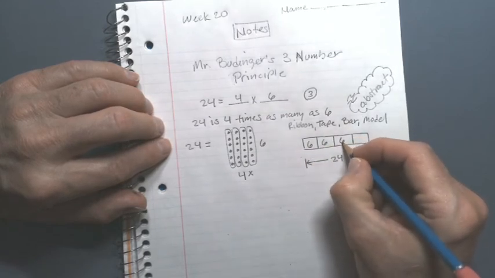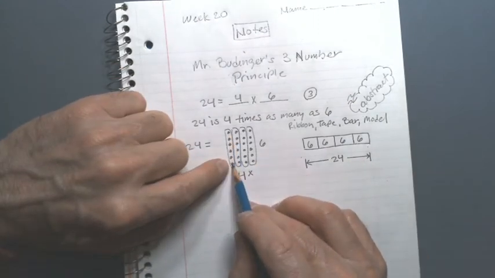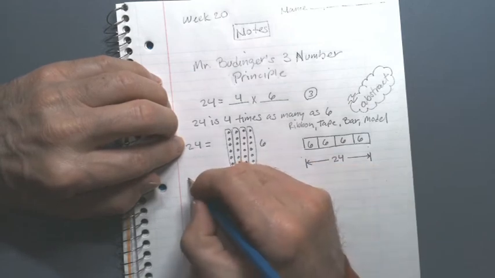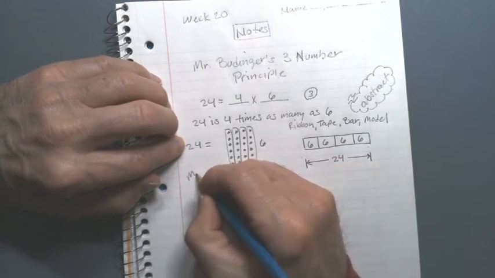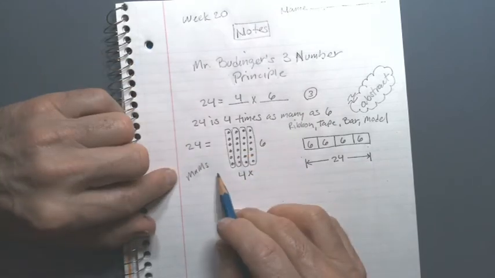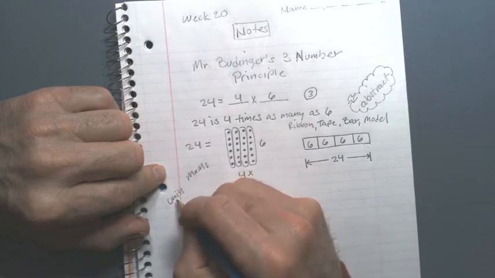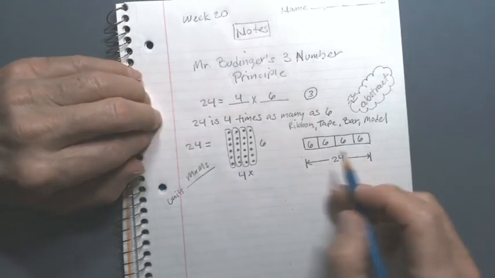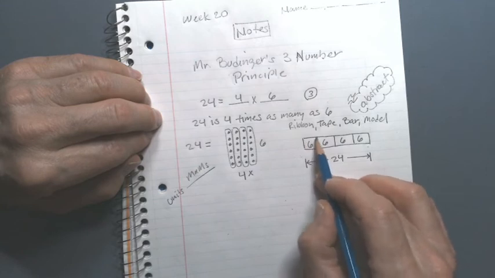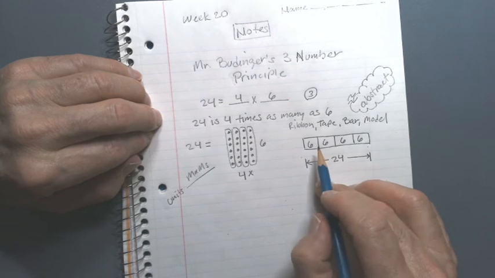So if these dots here represent, let's say, M&Ms, okay, that's our units, M&Ms. I could say there's 6 M&Ms in this compartment. So let's say this is a long connection of boxes.